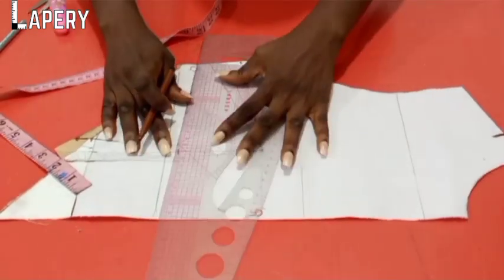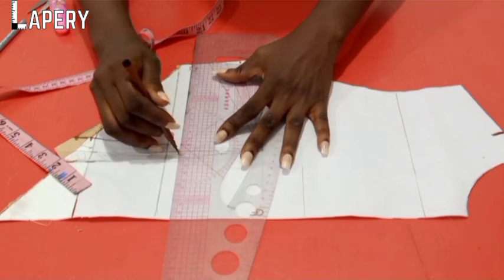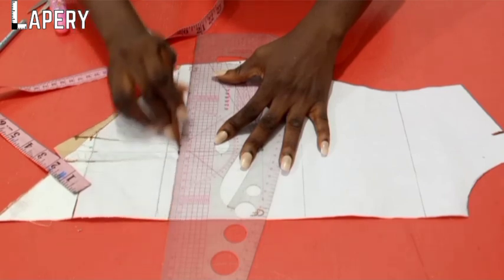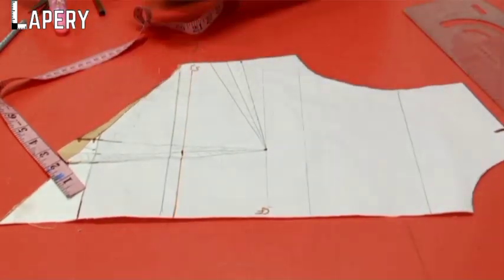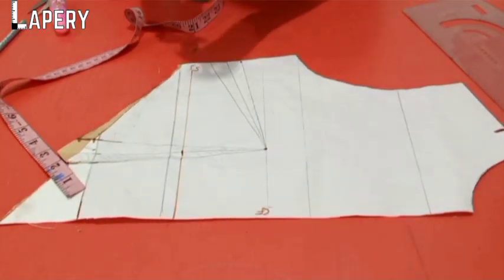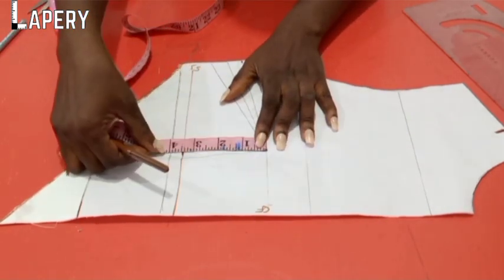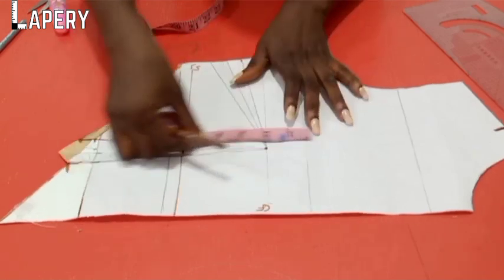So I'll go ahead now and square across this line as my new underbust line. So it will be a reduction of 1/2 inch like so. Having done this now, remember actual underbust is 4, but I'm doing 3.5.